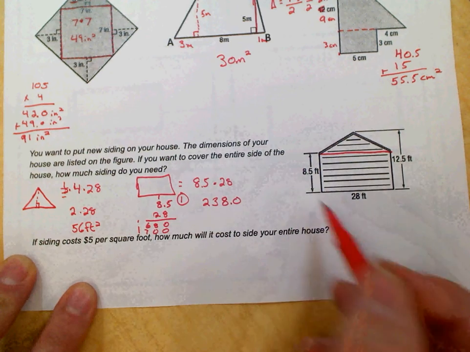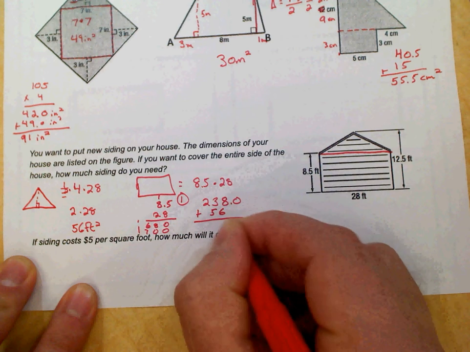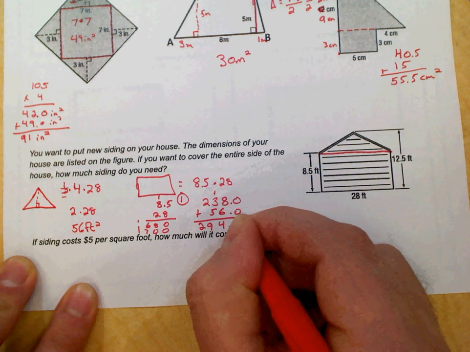So in order to cover the whole side of the house, we have to do 238 plus 56. 294 square feet.